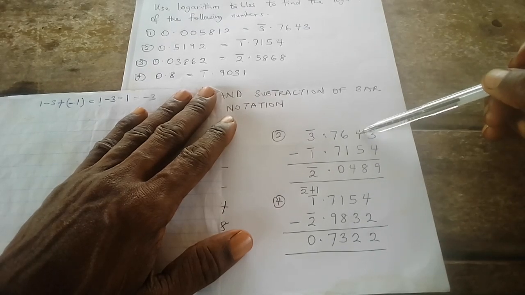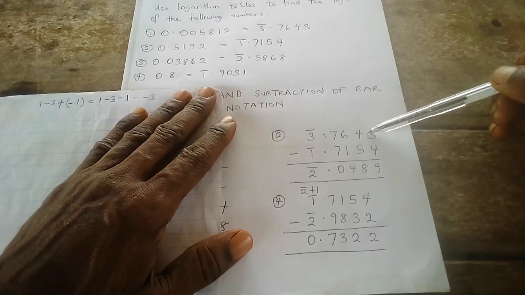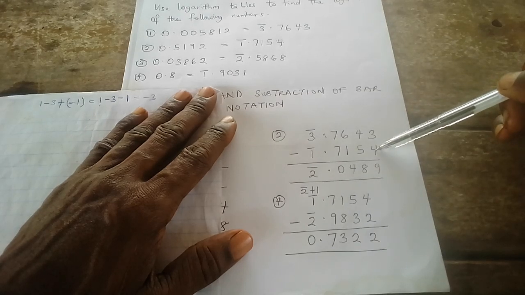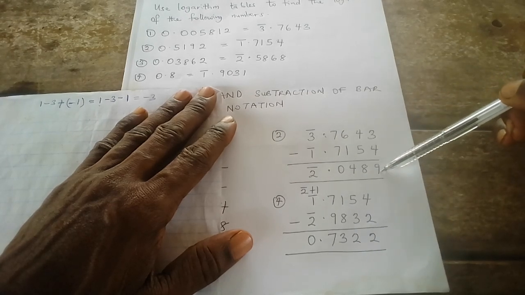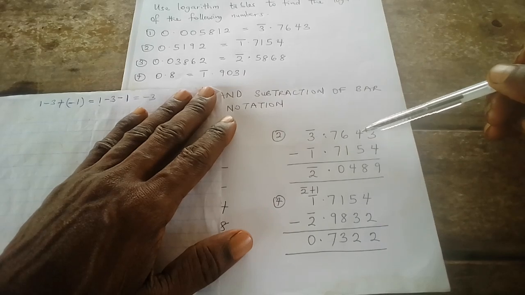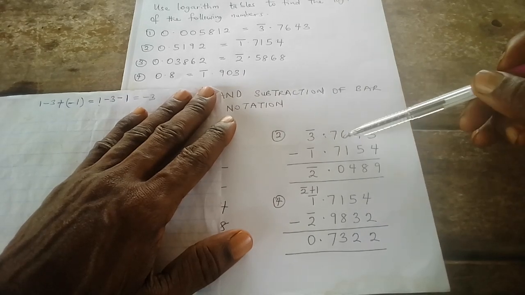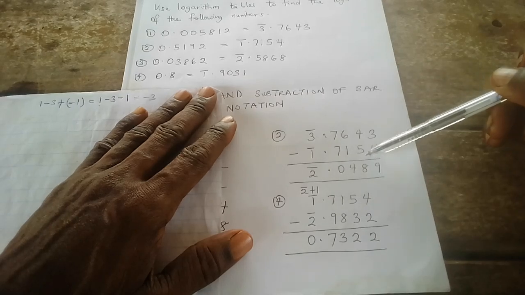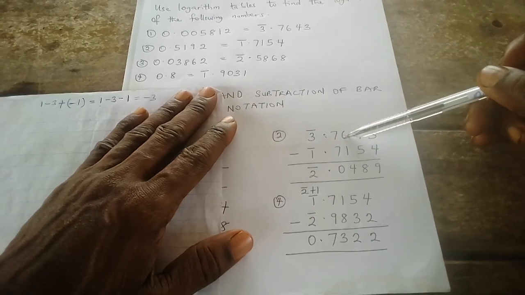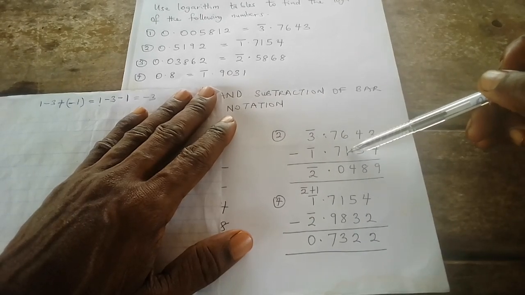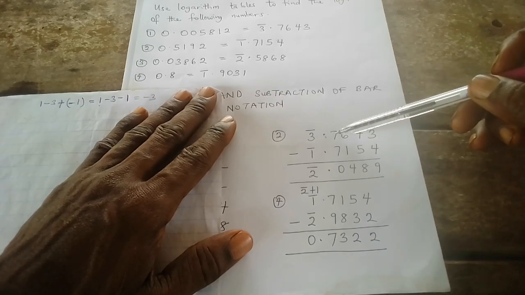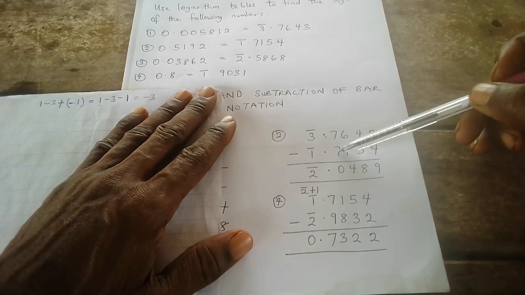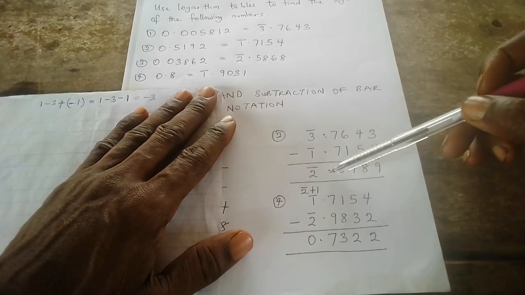Borrow 1 from here, making it 13. 13 take away 4 is 9, remaining 3 here. 3 take away 5, not possible. Borrow 1 again, making it 13. 13 take away 5 is 8. You are left with 5 here. 5 take away 1 is 4. Here you have 7 take away 7 is 0. You put your decimal point.